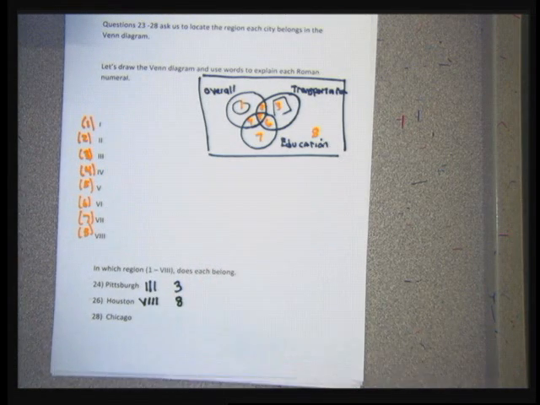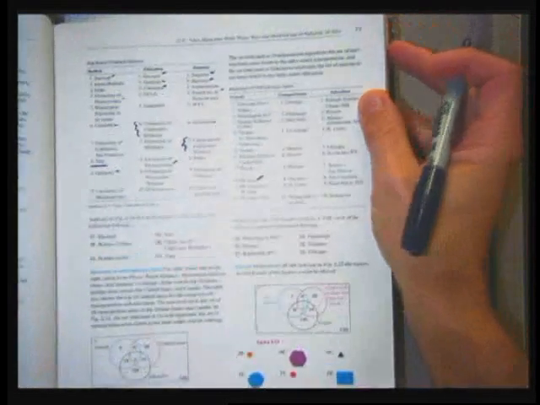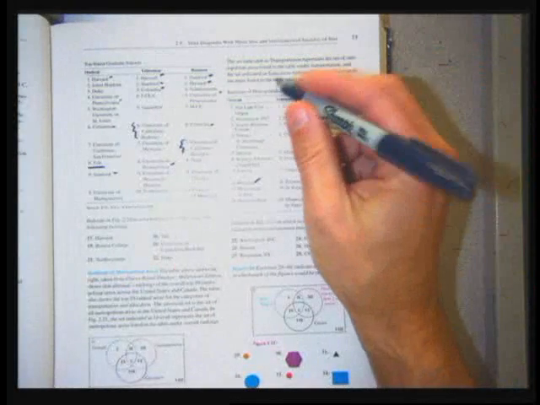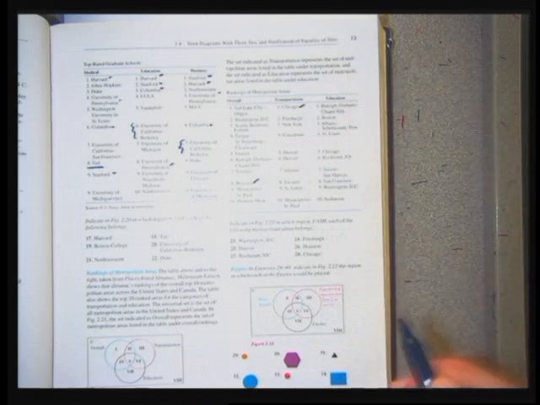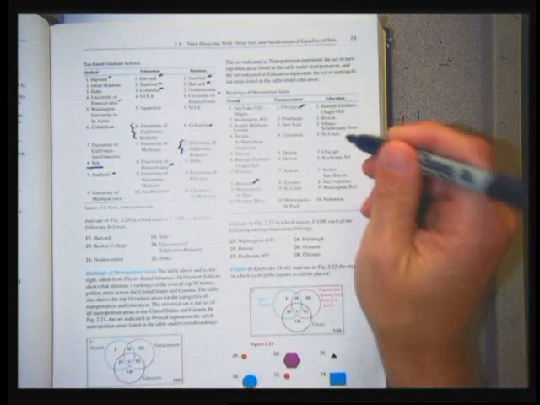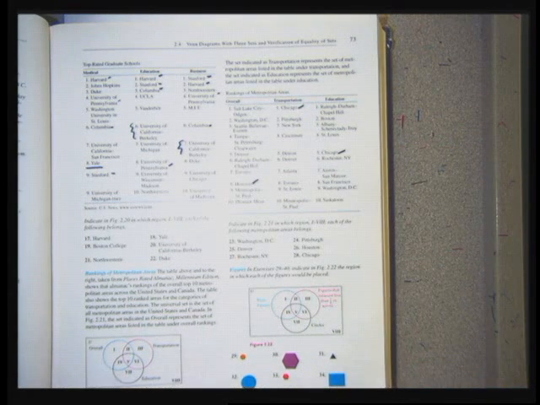And then the last city I need to figure out where it would go if I was making a complete Venn diagram is Chicago. Chicago I don't see in the first column. I do see it ranked well in transportation. I do see it ranked well in education. So Chicago needs to be in the region where the transportation and the education circles overlap, but not inside the overall, because it's not in the overall region.